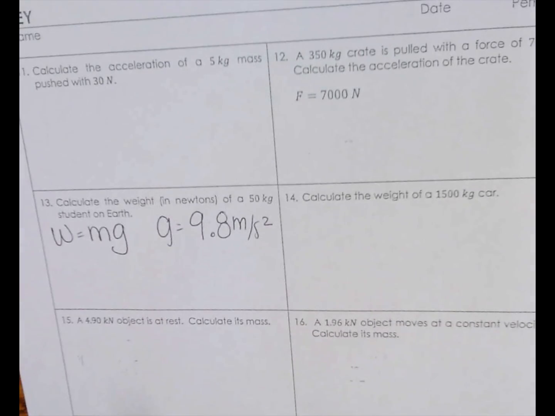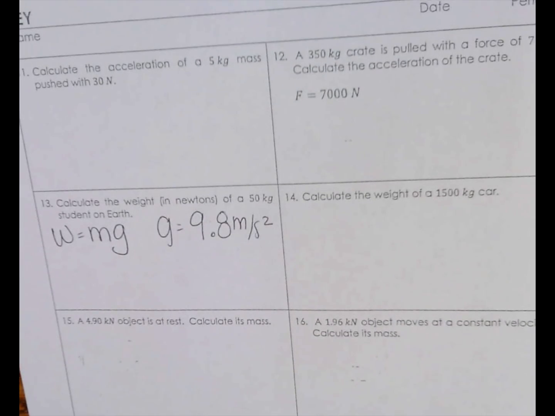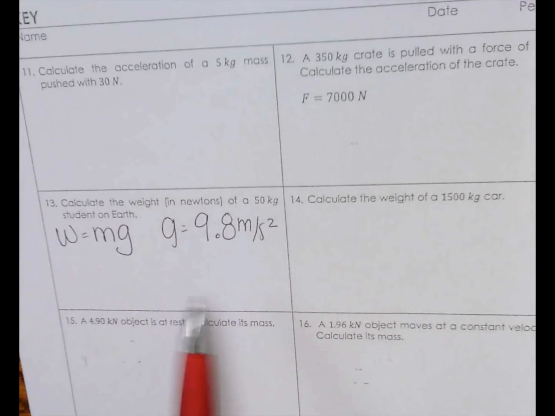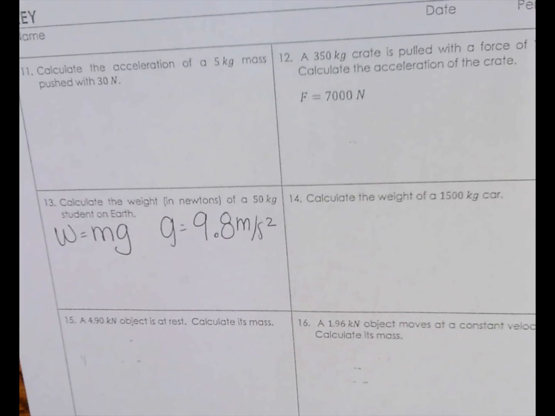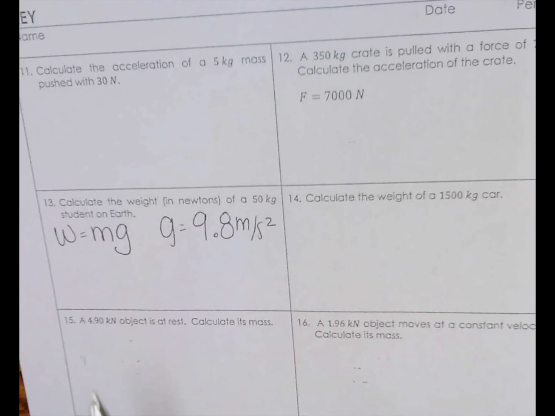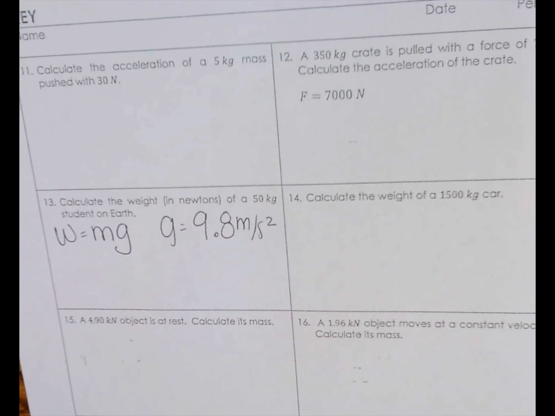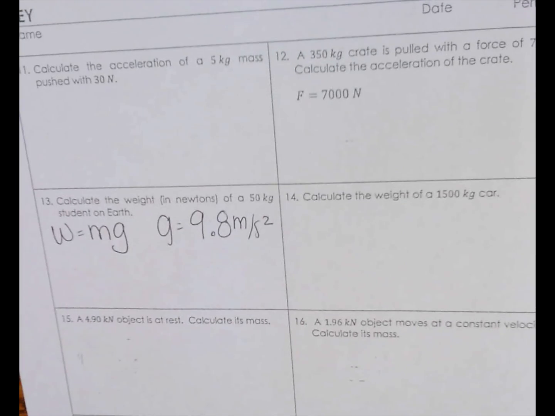That's why when I say weight and mass are not the same thing, this is very specific, because if you're on the moon, your weight isn't going to be the same. Your mass is going to be the same, but the acceleration of the moon, or the amount of gravity that's on that other planet, does not have the same impact on your mass, making you a different weight.